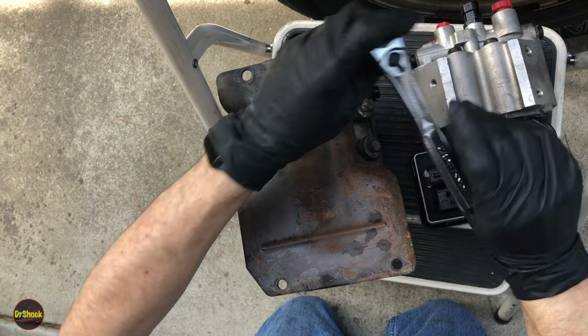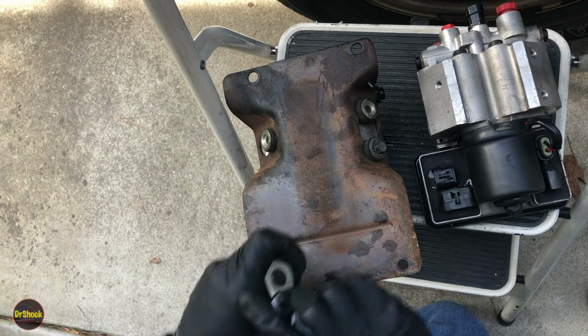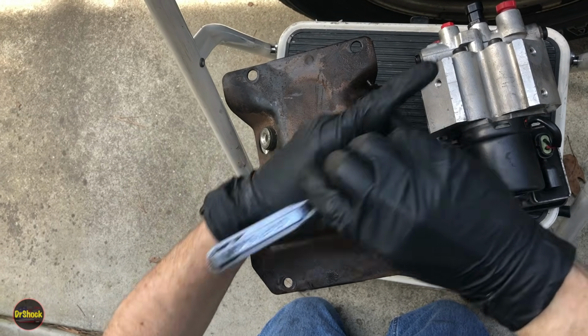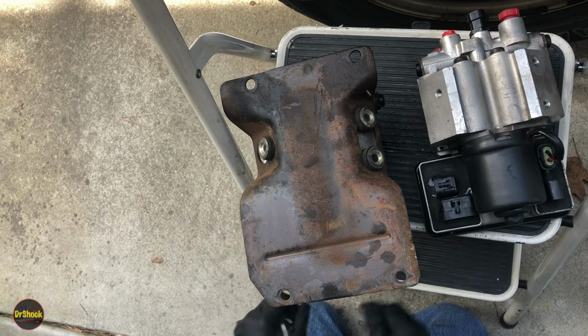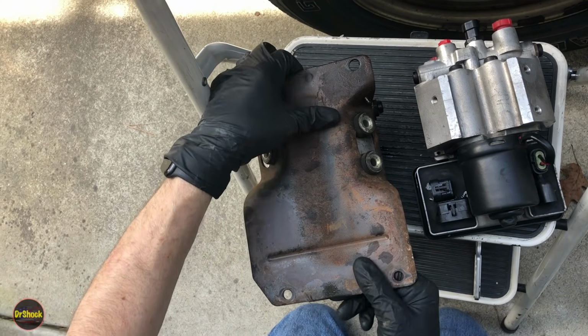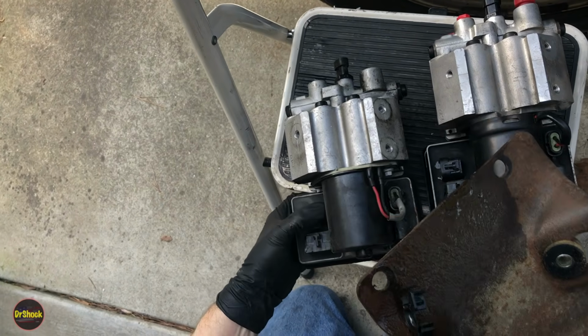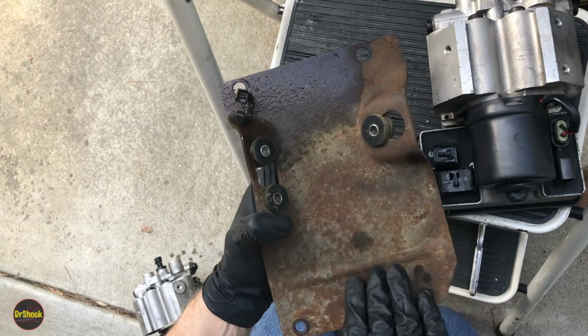It's only supposed to be 9 Newton meters or 7 foot-pounds. If you're missing any of these bolts, you'll be sure you want to take them from the salvage yard because, like everything else, they're discontinued. All right. All right, and that separates our old one from our original mounting bracket.